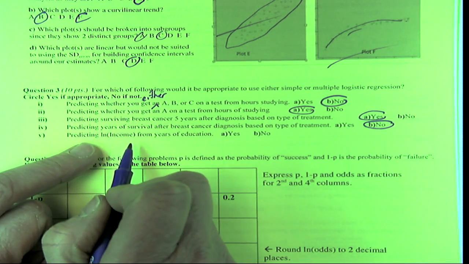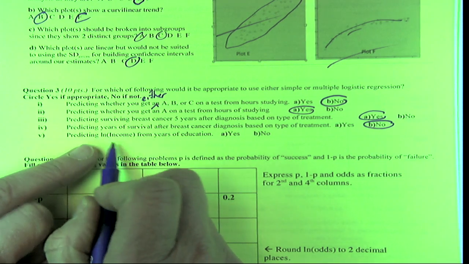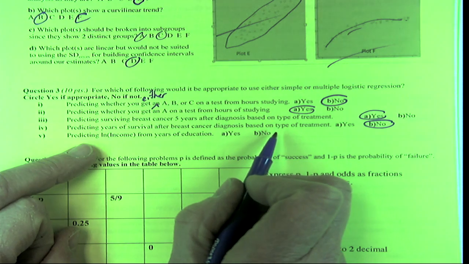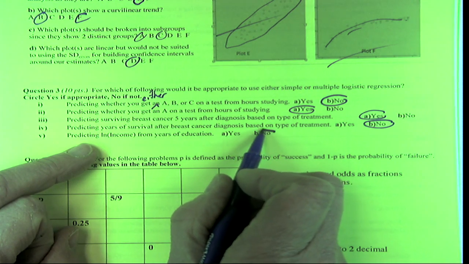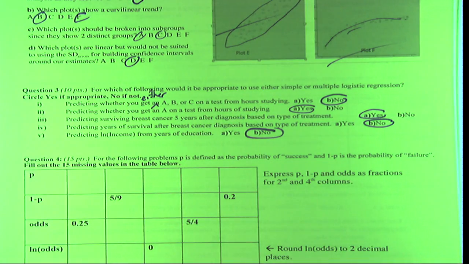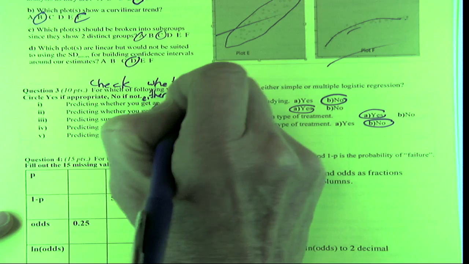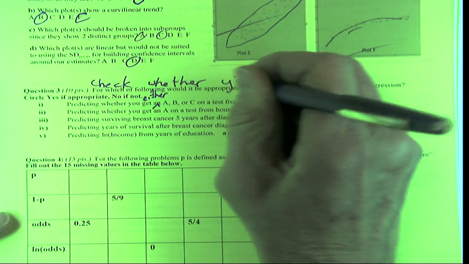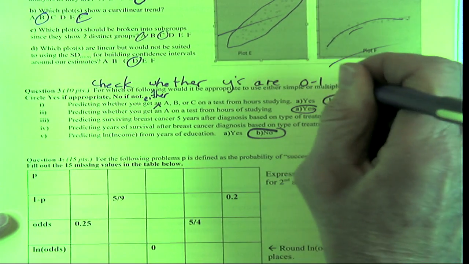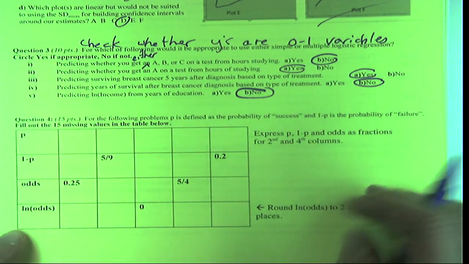And predicting the log of the income. Just because it has a log, that doesn't mean it's logistic regression. That's a quantitative variable, so that's no. And the x's can be either quantitative or categorical. All right, now, what you just check is whether the y's are 0, 1 variables. Yes, no questions. Binary.